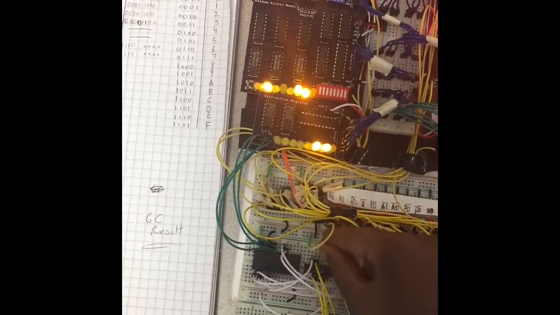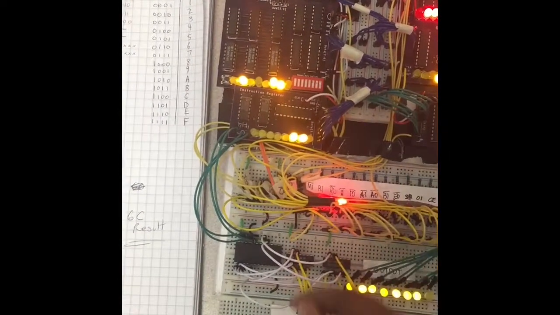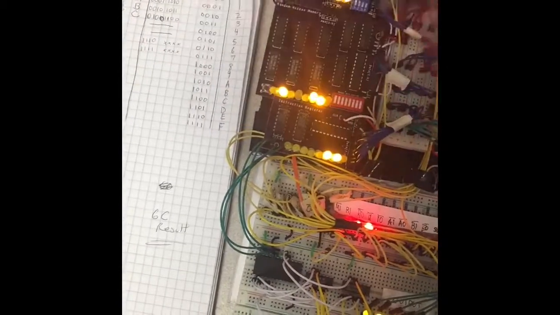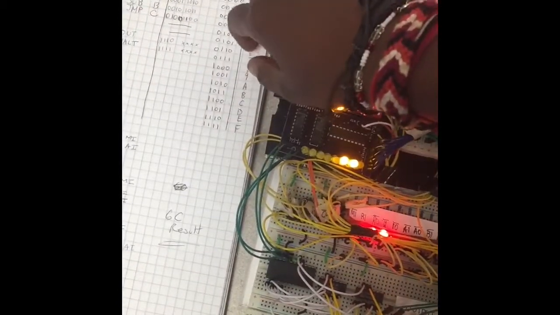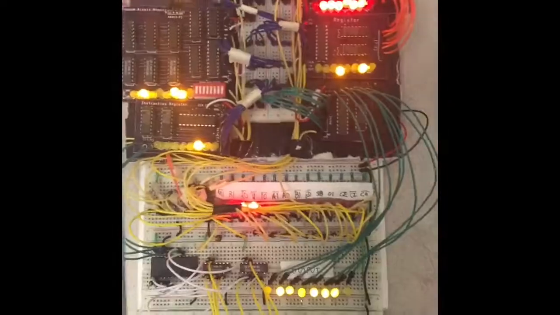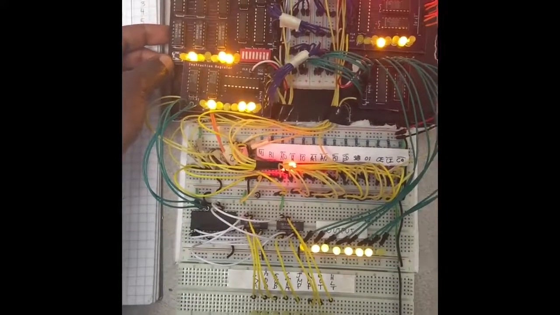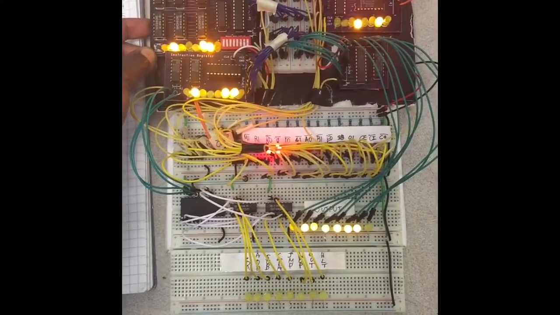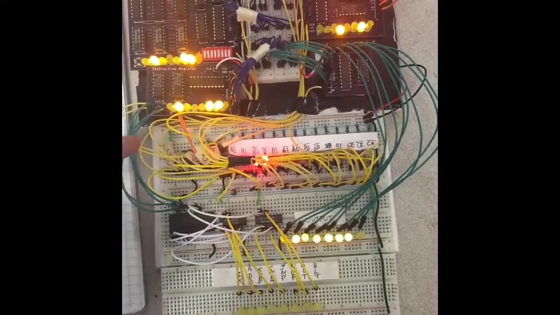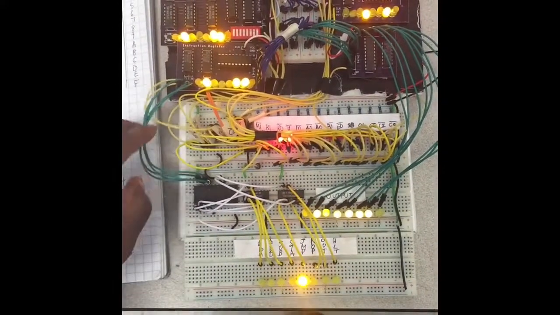So make these signals. So RAM out is high, instruction in is high. The data bus is extremely buggy. There. So now we should be getting our jump LED.